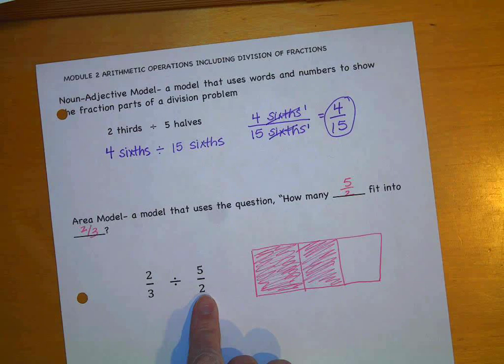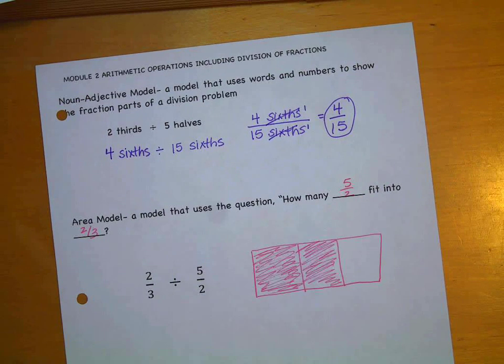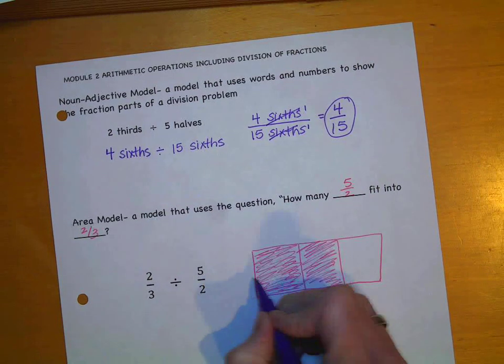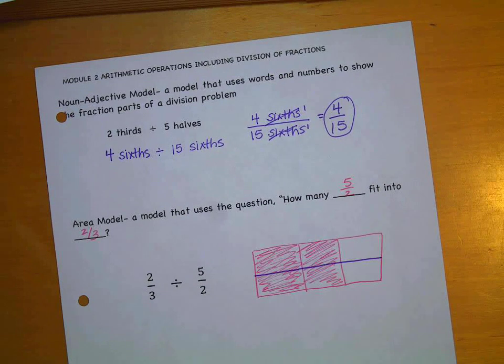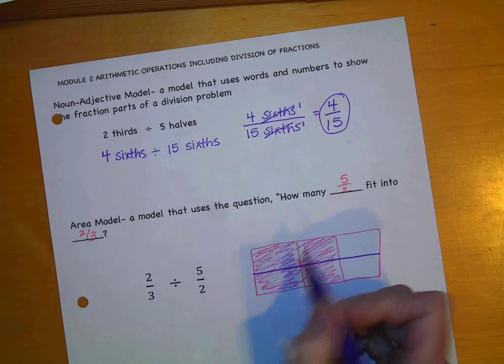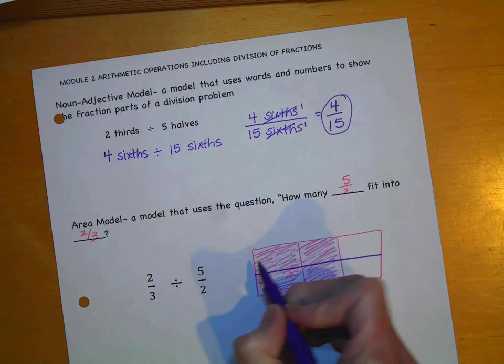And then I'm supposed to split it into 5 halves. Okay, 5 halves. So what I would say is we have to do this, right? 5 halves, because we're looking for halves. So basically we have to have 5 of them.